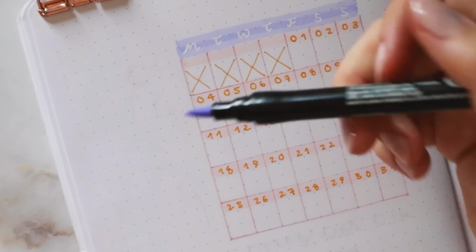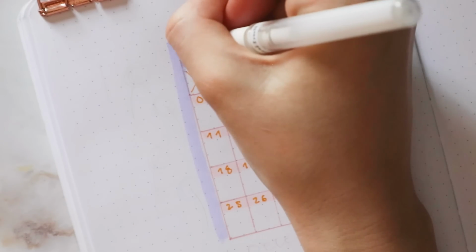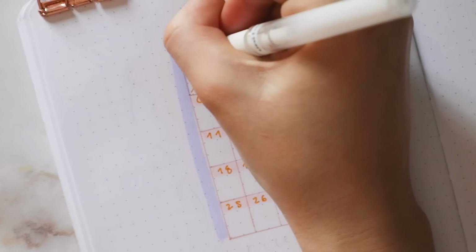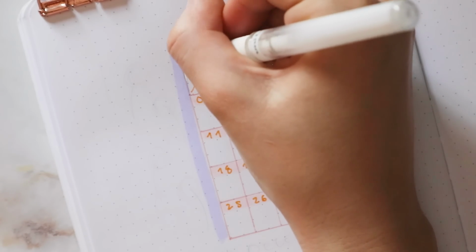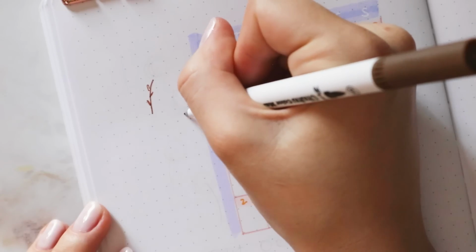Next, I wanted to give the calendar a border with that light blue shade, but I accidentally messed it up a little bit, so I corrected that with the white gel pen again. And just as a heads up, I made a lot more corrections and mistakes this time because I didn't fully plan out my spreads beforehand.